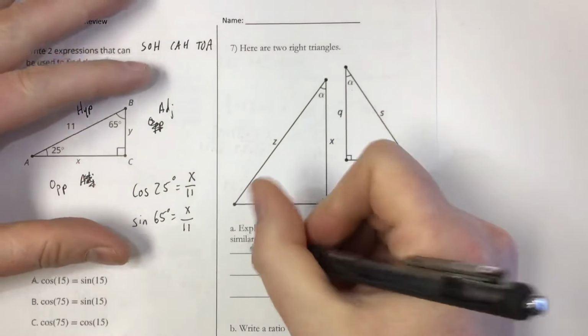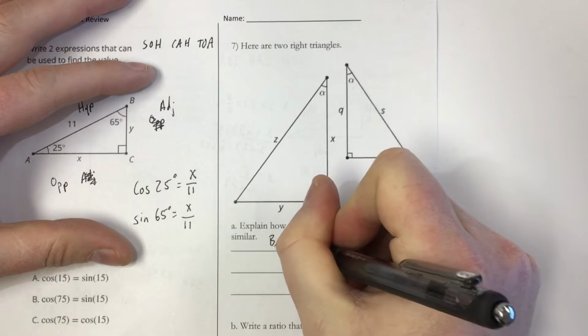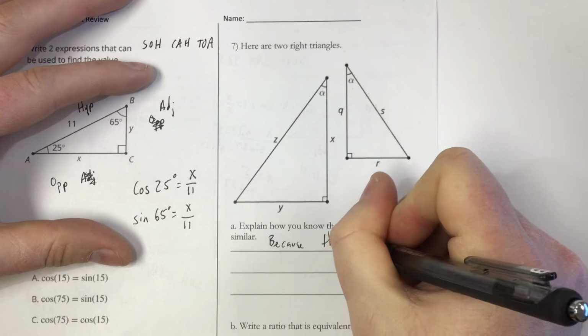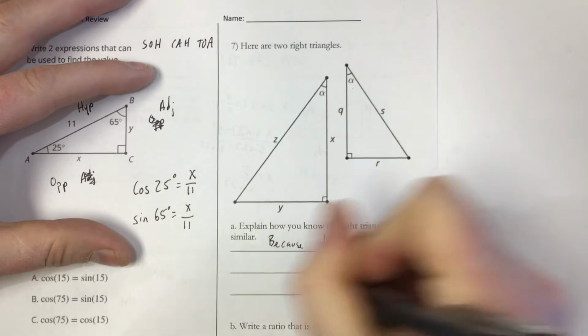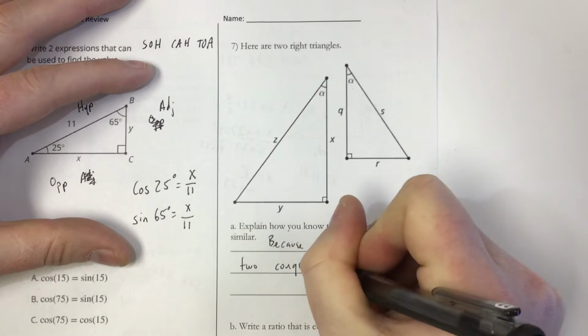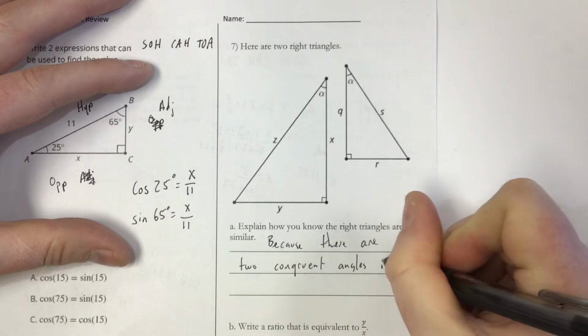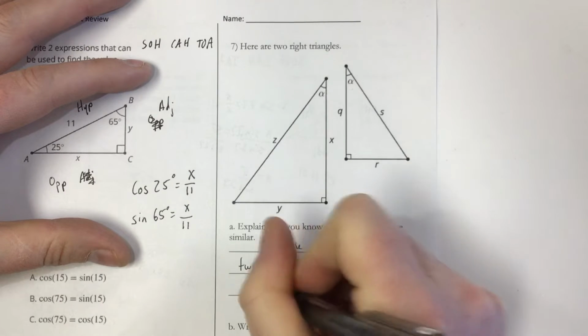So how do we know? We know because there are 2 congruent angles in each triangle.